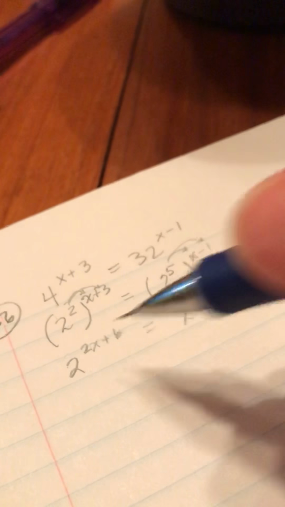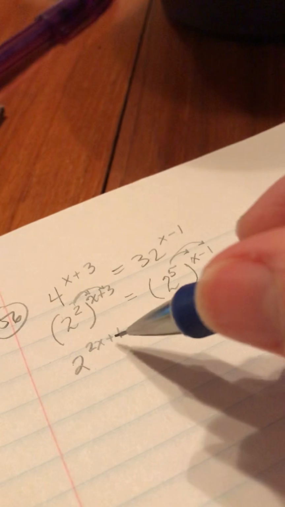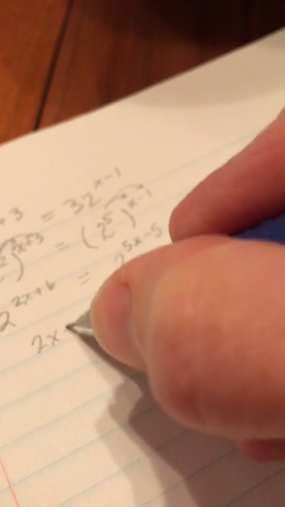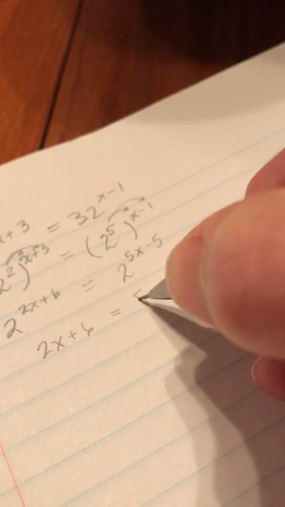So when you have the same base, and these are equal, then the powers have to be equal. So 2x plus 6 has to be equal to 5x minus 5. Right, so power to a power you multiply, distribute when you have a quantity. Same base, set the powers equal.